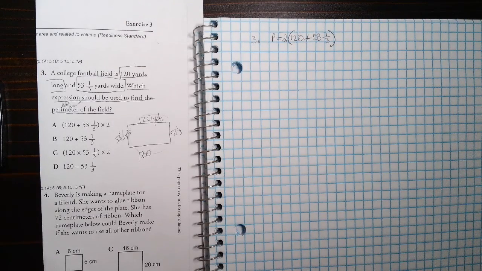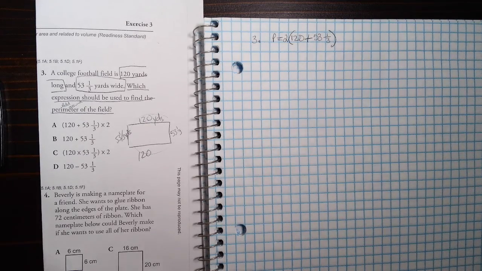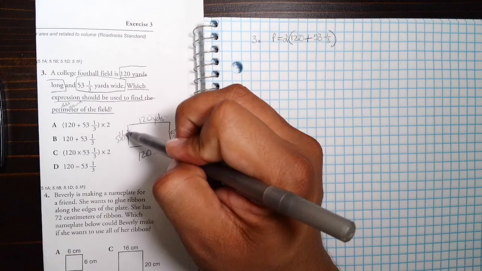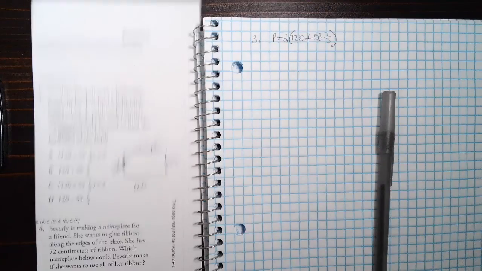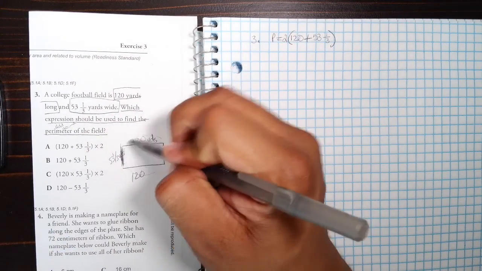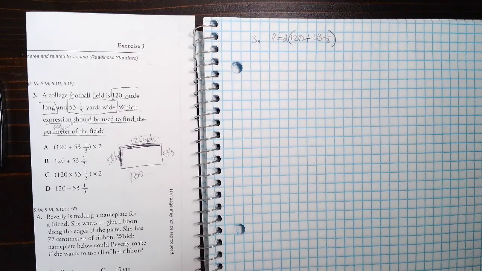All right. Do we have any of them here that show that we're, first of all, multiplying by the 2? Well, yeah. So like, see here, 120 plus 53 1/3. That only gives us the distance of only 2 of the sides here. It only shows us this side and this side. Okay?